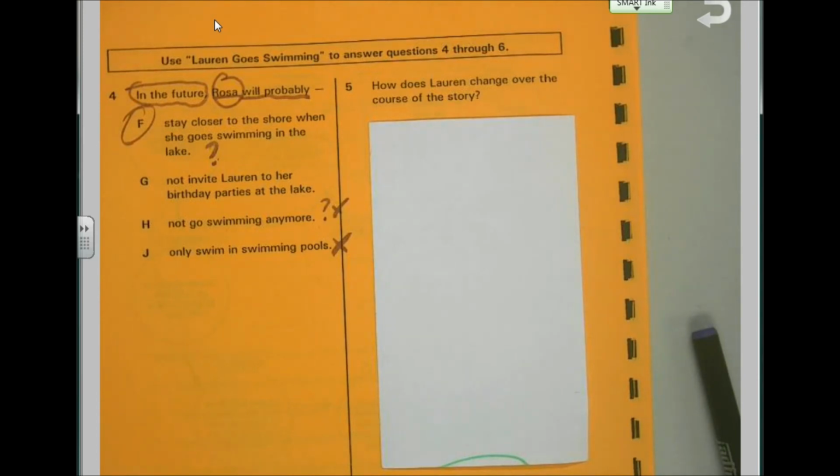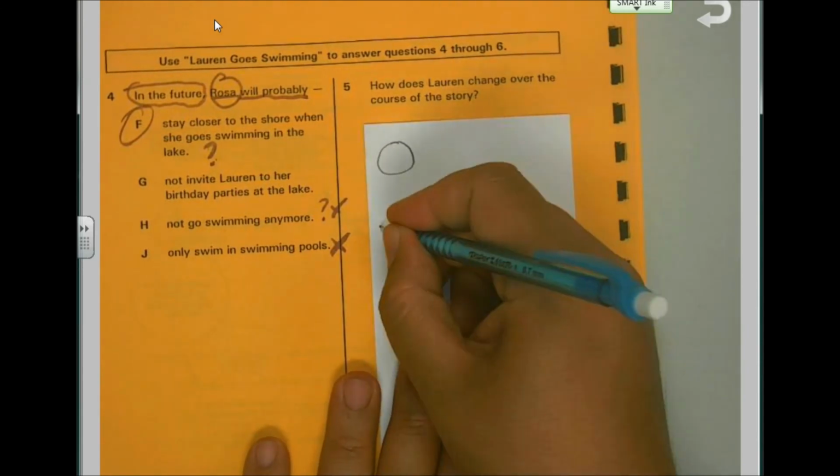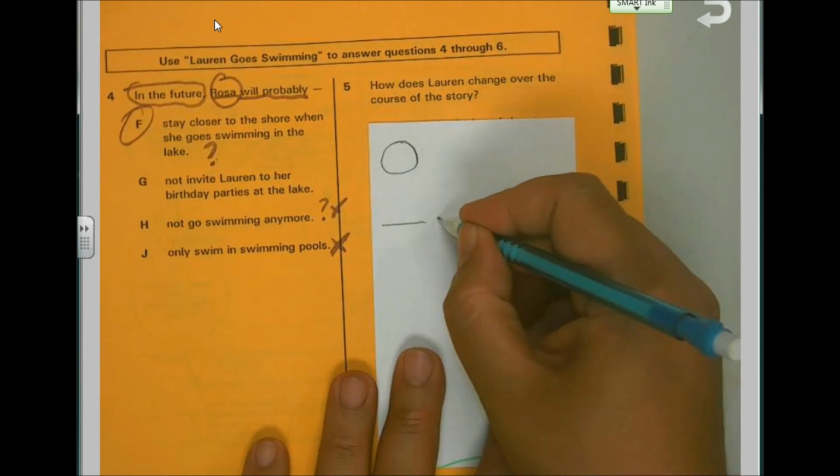Okay, how does Lauren change over the course of the story? Now, I know we talked about this before, but just let me refresh your mind. Remember, it's just because it's been a while since we talked about different kinds of characters. There are two kinds of characters in a story. You're going to have a round character and you're going to have a flat character. Now, remember this. A flat character doesn't change.